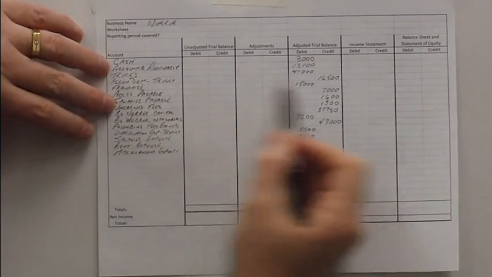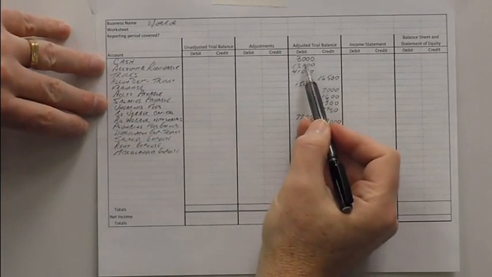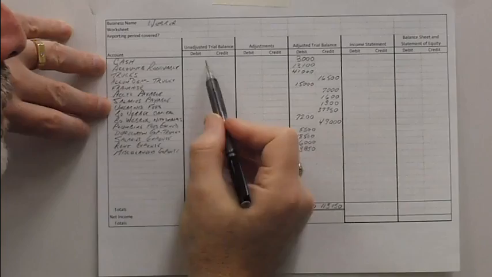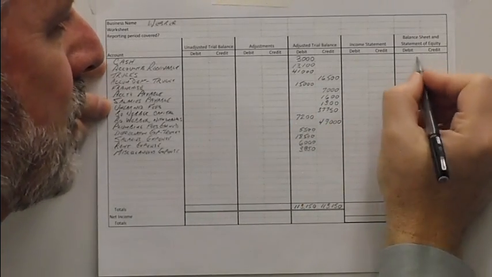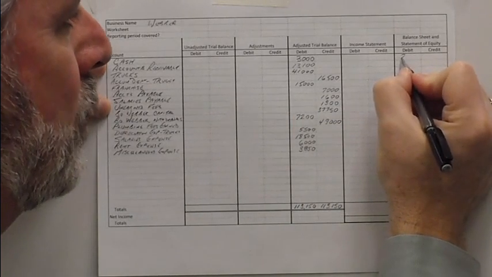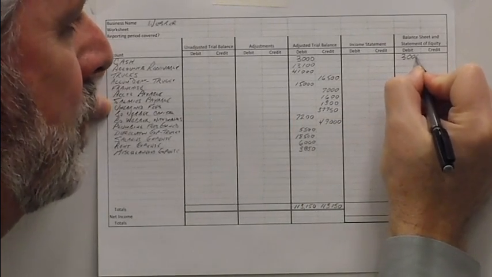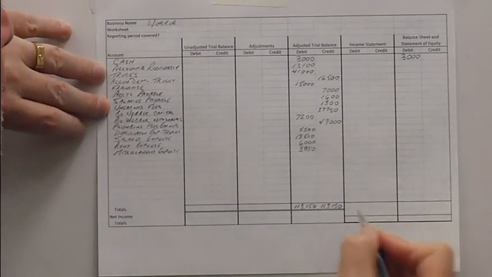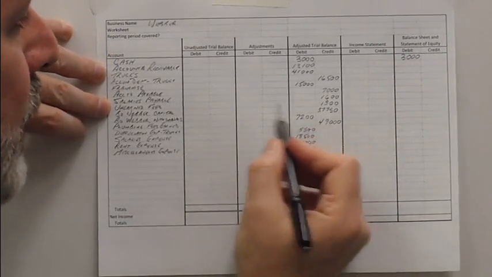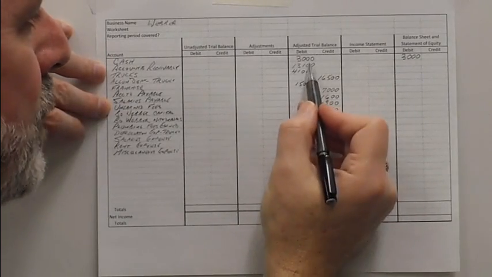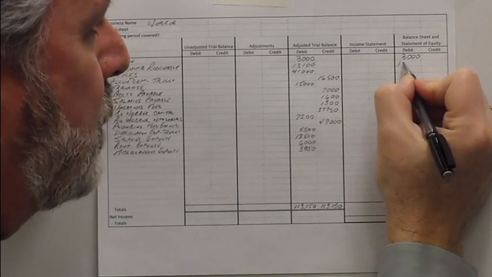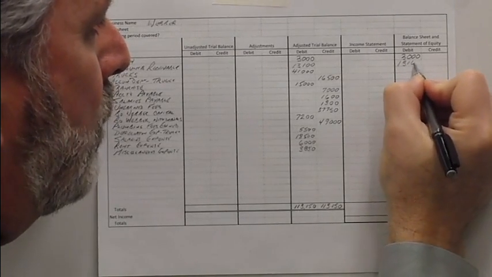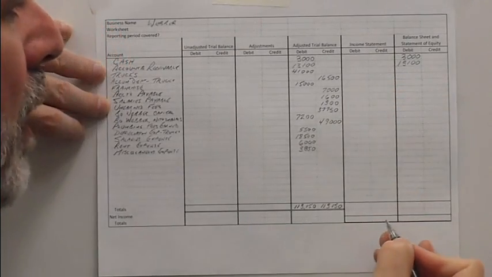The very first account is cash. Cash is a balance sheet item. It has a debit balance, so we need to carry it over to the debit column of the balance sheet and statement of equity columns. So we'll just put that $3,000 in the debit column there. Accounts receivable, also an asset, debit balance of $13,100, so we'll just move it out to $13,100 out in the balance sheet column.